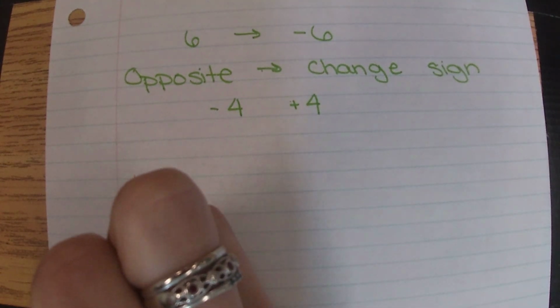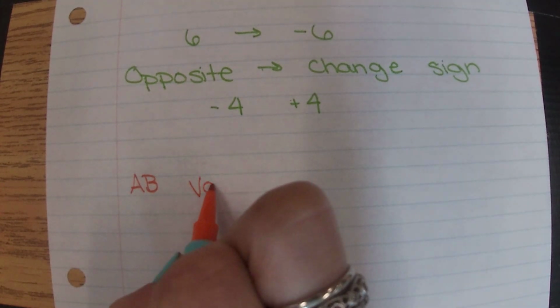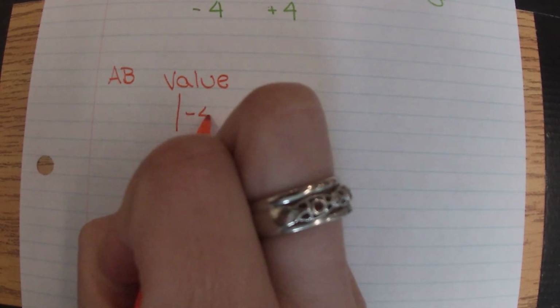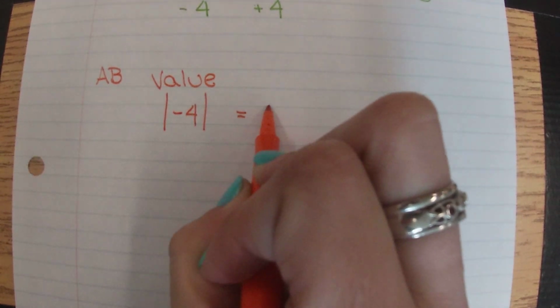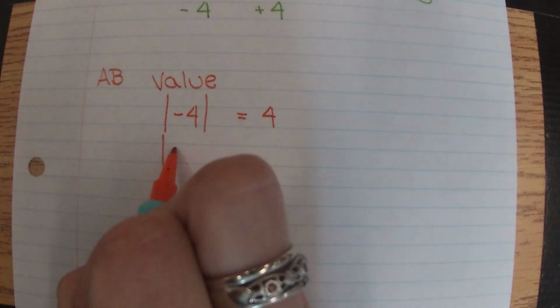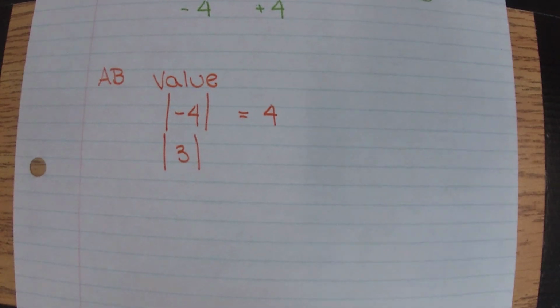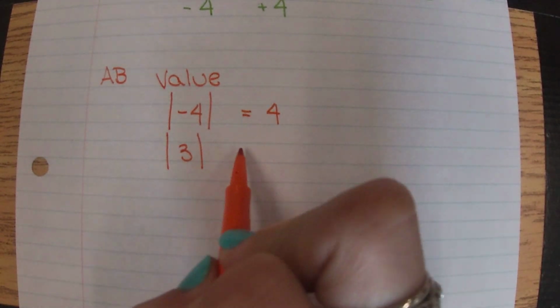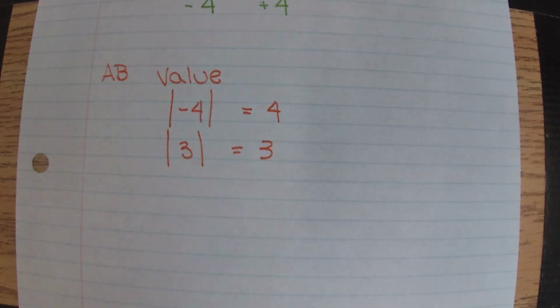Whereas the absolute value of something is the 2 long bars that we put on the outside. So if I say something like the absolute value of 4, that tells me to always make it positive. So the absolute value of -4 is 4. And the absolute value of 3 is still just 3 because we always take the positive of it.